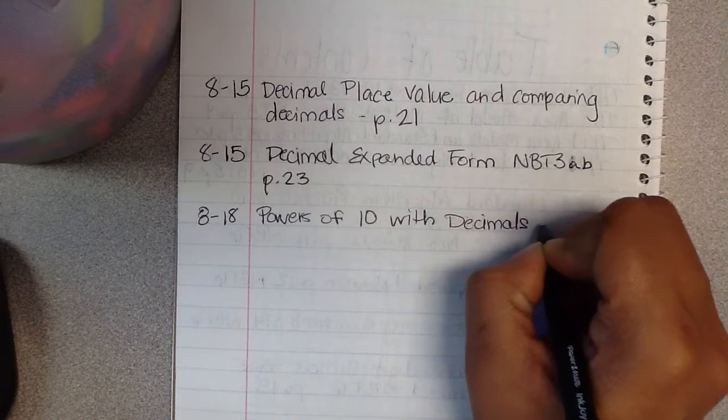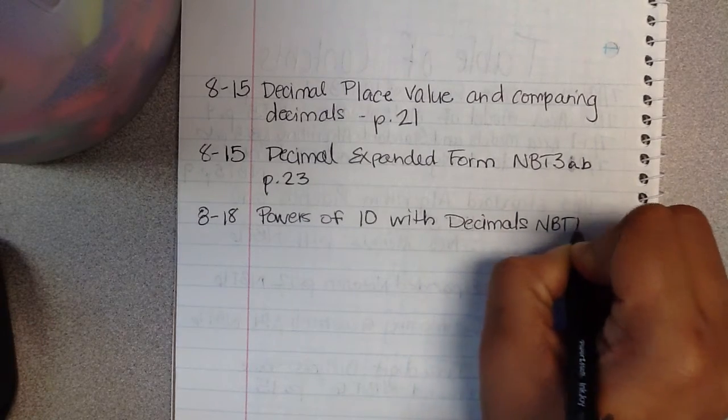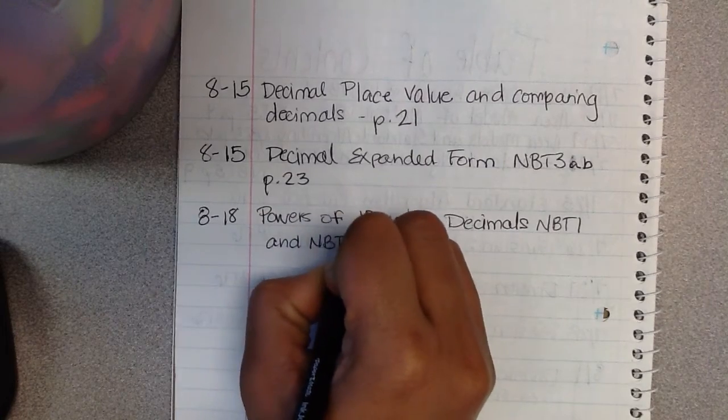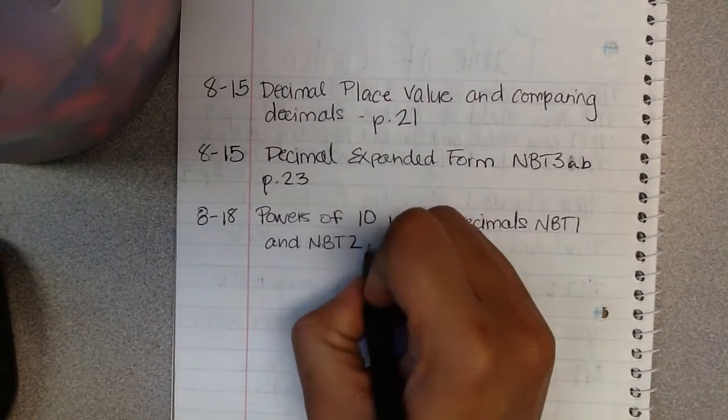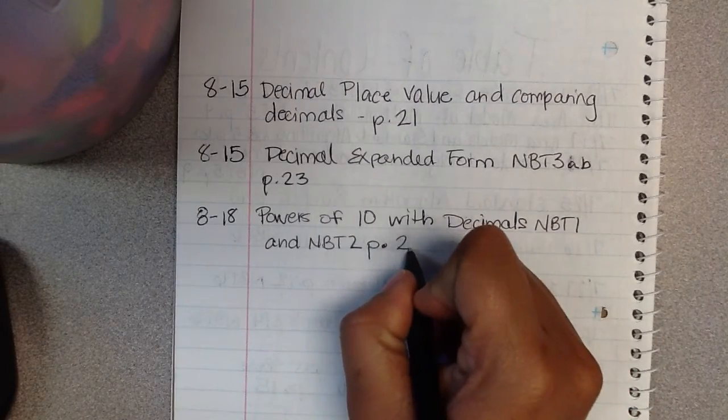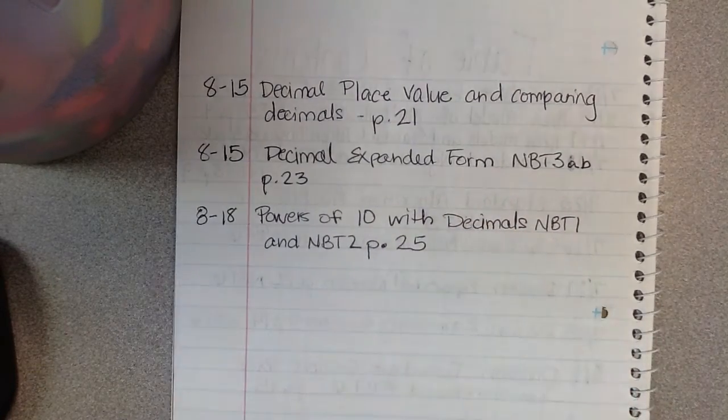And this is MBT 1 and MBT 2. This is going to be page 25 for me.